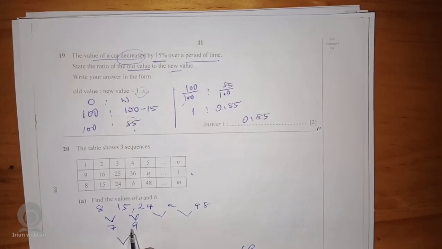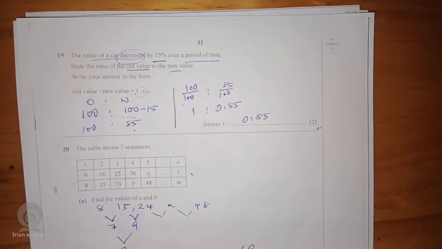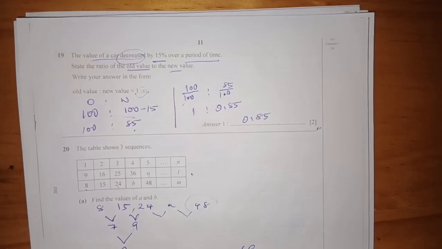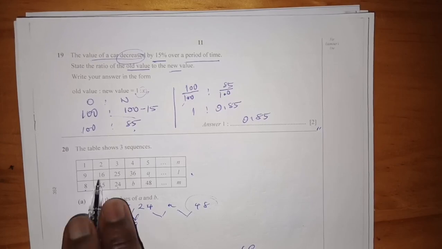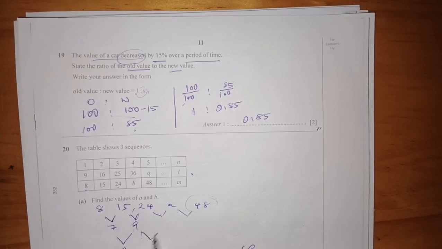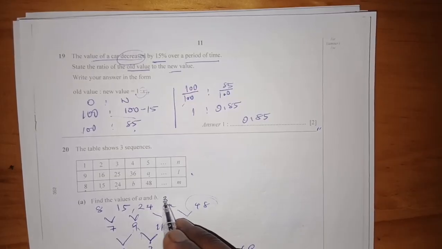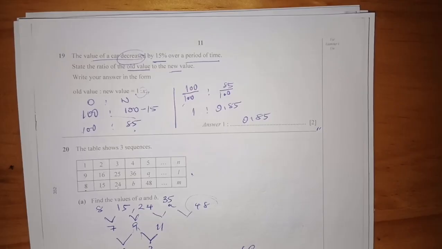This minus this is giving me 2, which means that if this is a quadratic sequence, this must be 2. If we can find this term, if this is 2, then 2 is constant. Same up, this will have 2. 9 plus 2, that's 11. Now 24 plus 11 is giving me 35.